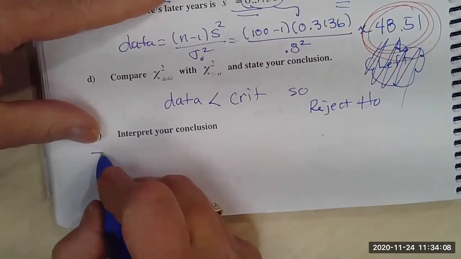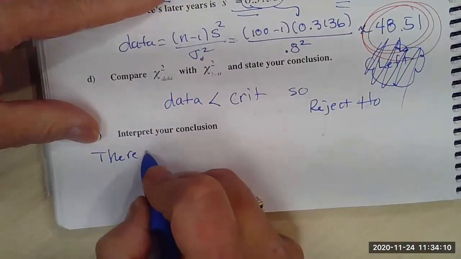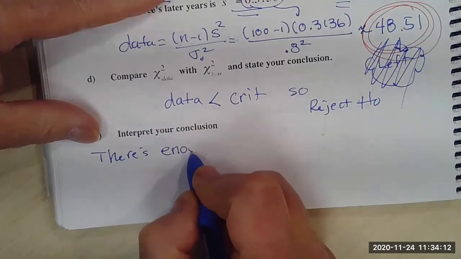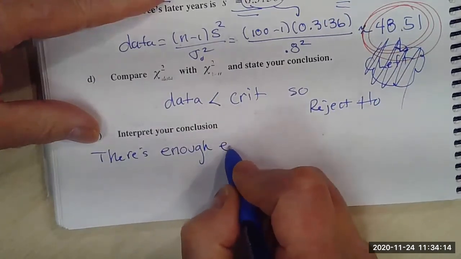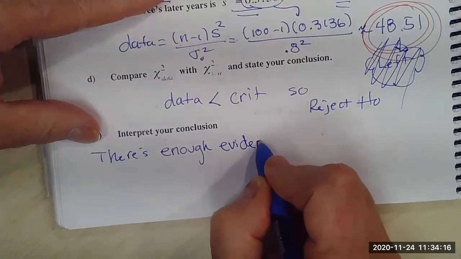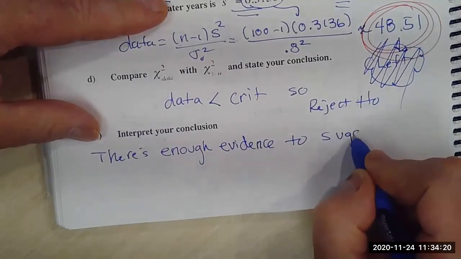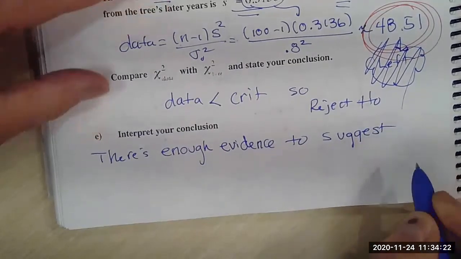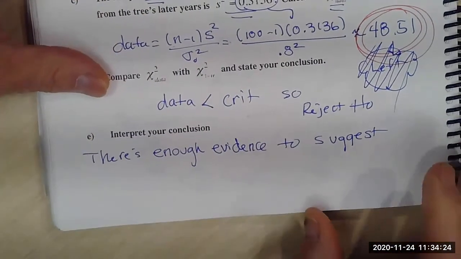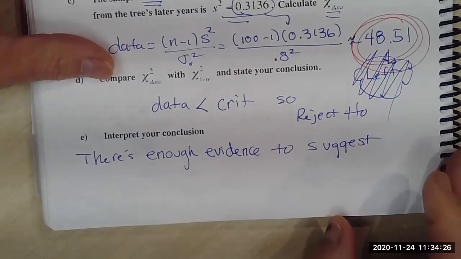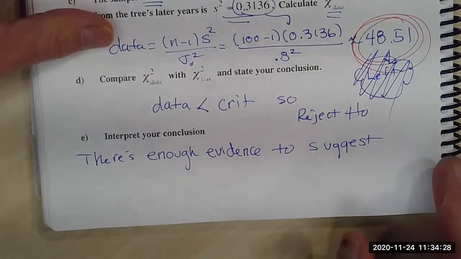There's enough evidence to suggest. Someone gave me that word a couple times and I like it a lot. Instead of saying support, instead of saying determine or show, I like suggest.